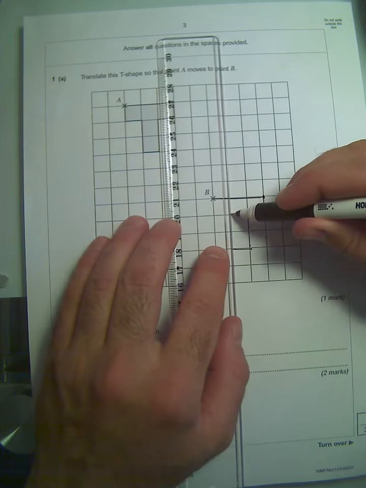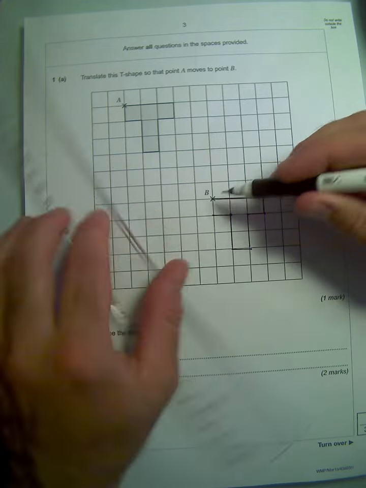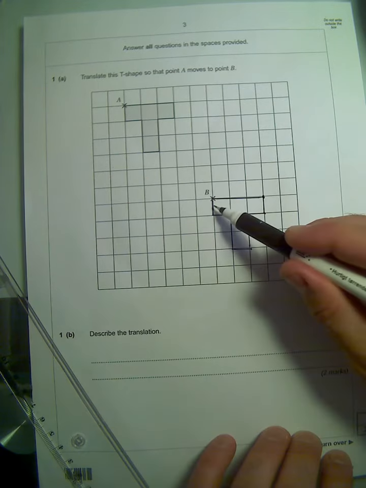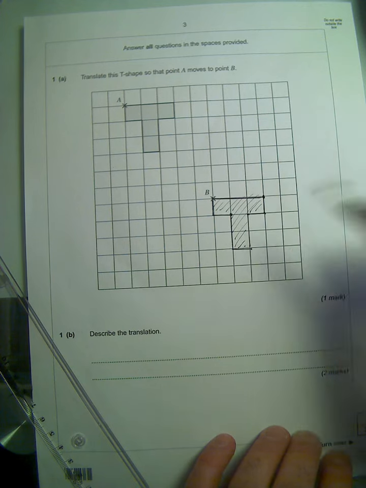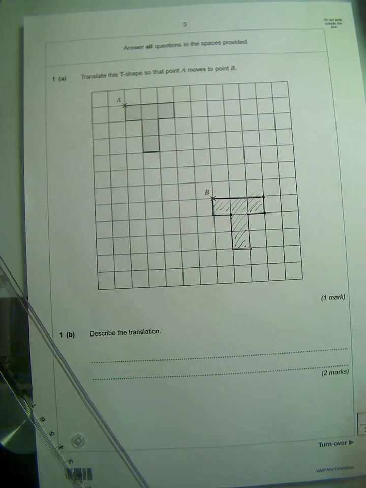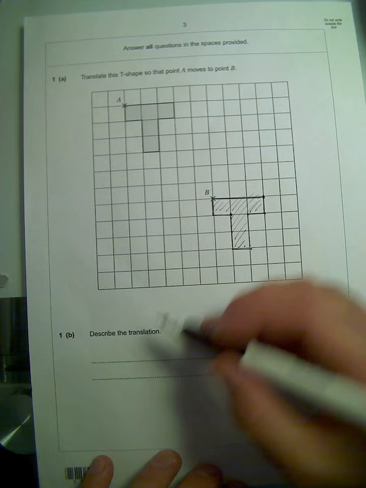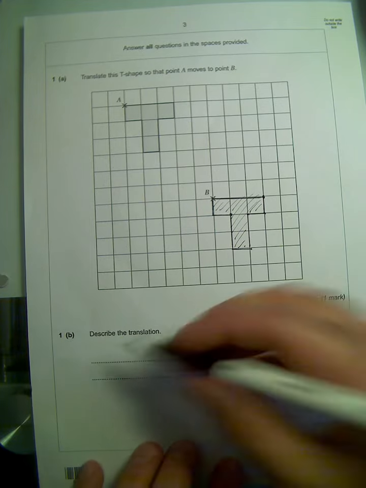So it's essentially just 1 mark for copying the same shape in a different place. Shade it in if you want, but there's no marks for artistic merit. So 1 mark just for that. Describe the translation. Okay, well, it's been translated, as they said. They gave you the word for that. So they've given you the terminology: translate, translation.